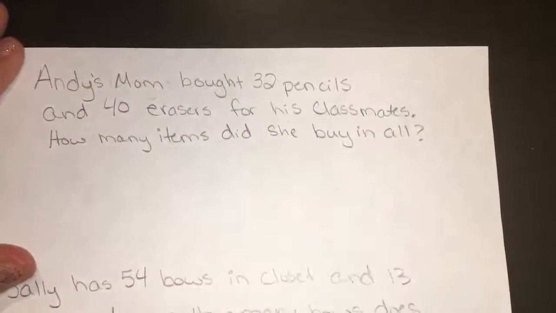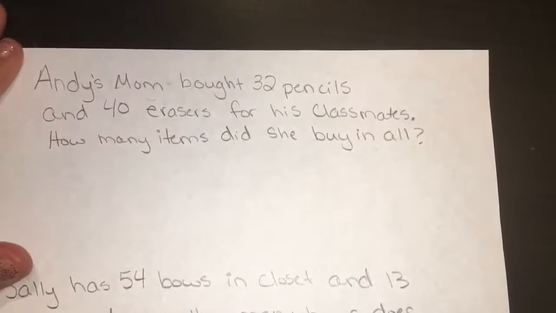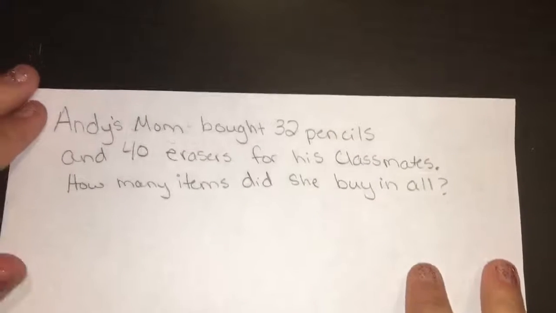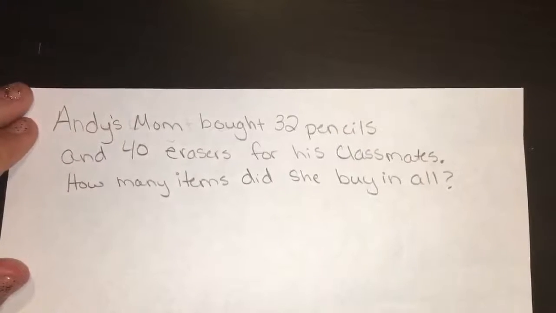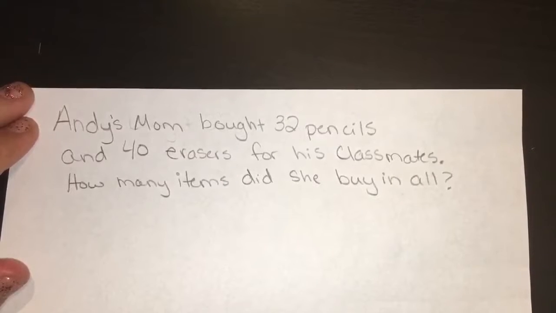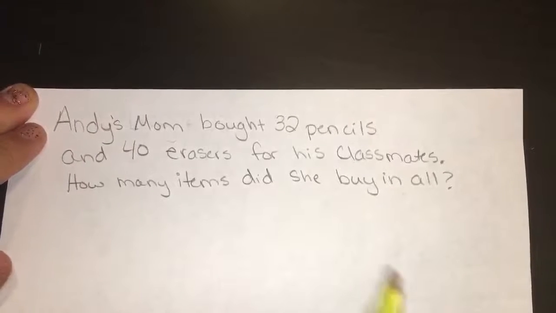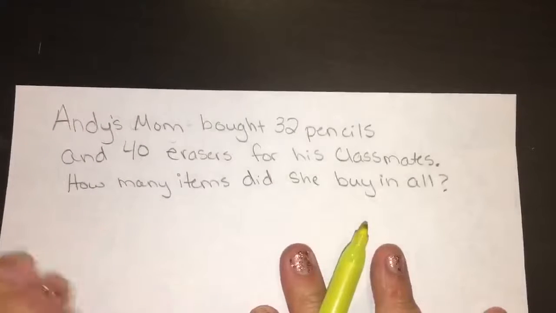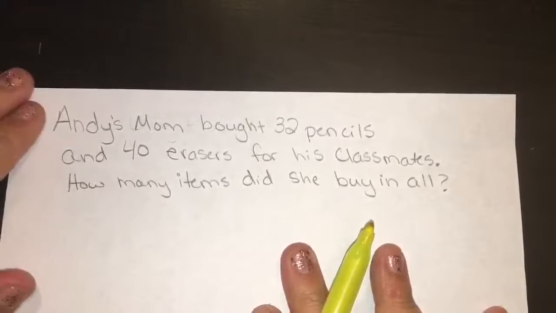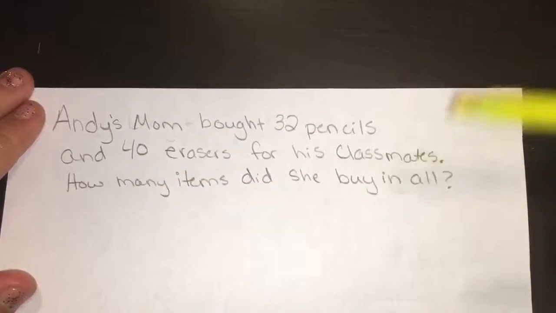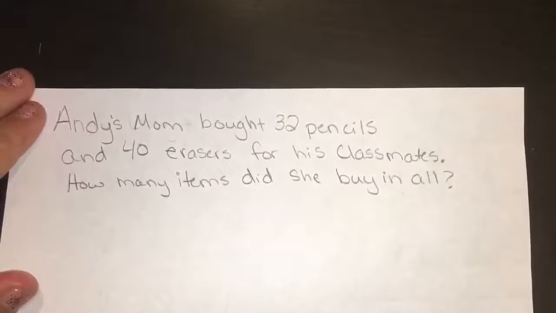Okay, so we will continue on with learning more about double-digit addition and double-digit subtraction. We are going to look at some single-step word problems, and then some double-step word problems. Now, in the single-step word problems, there's only going to be one step that you would need to complete. So let's read this one, and then we're going to go over what we should do.